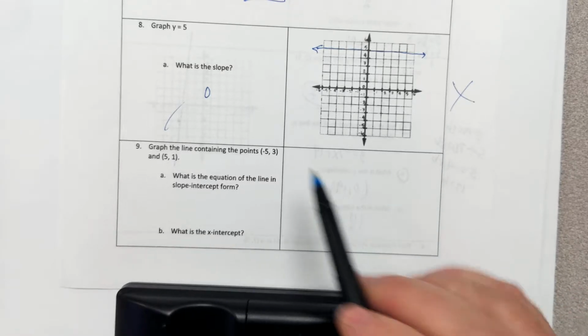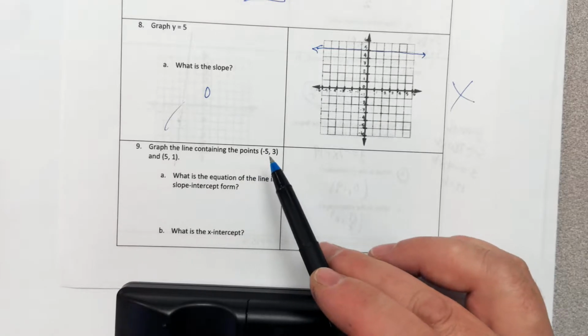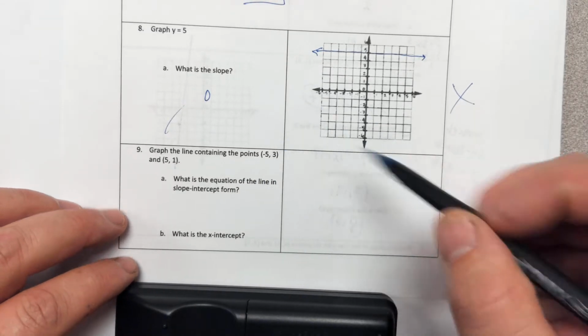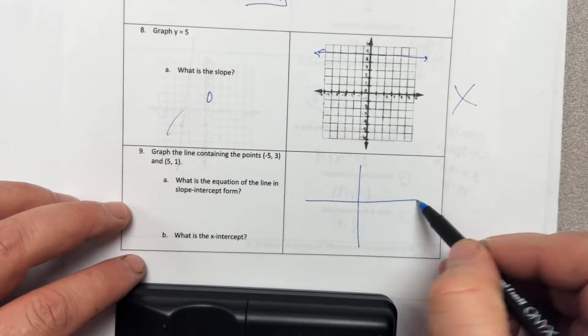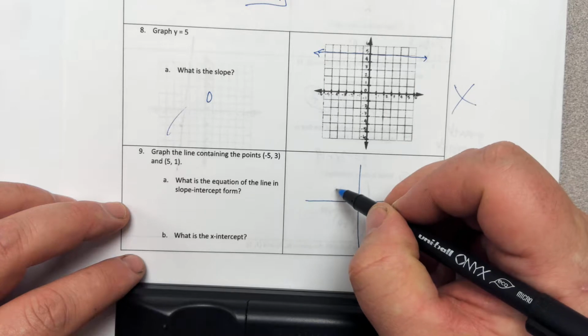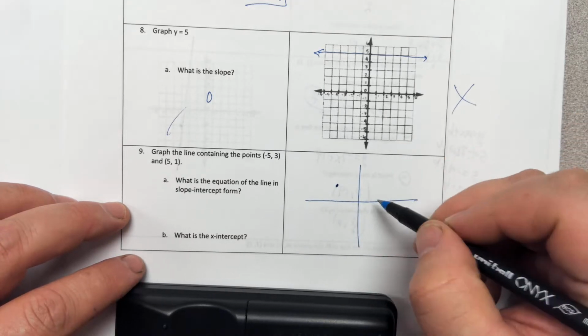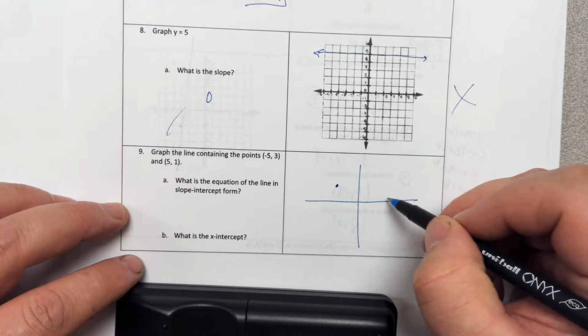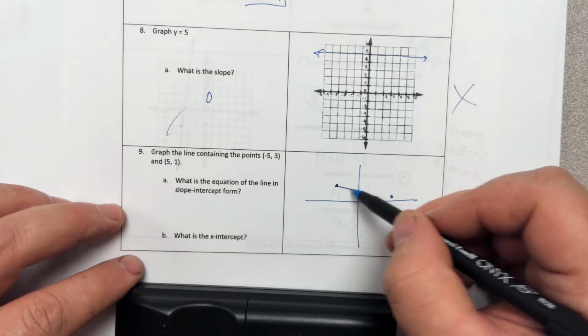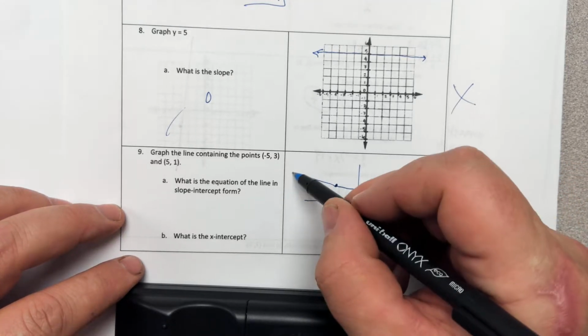Okay, next one. We had to graph it. The copy got weird. The graph's on the next page. But those 2 points right there, right? So I'll just draw it here. Negative 5, comma 3 is going to be somewhere over here. And 5, comma 1 is going to be somewhere over here. So your graph would look like that.